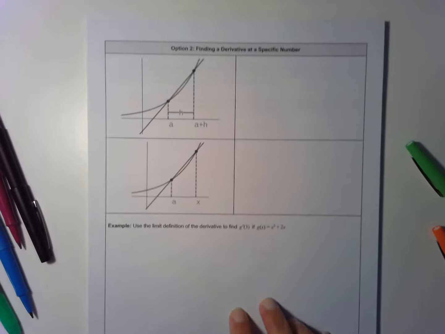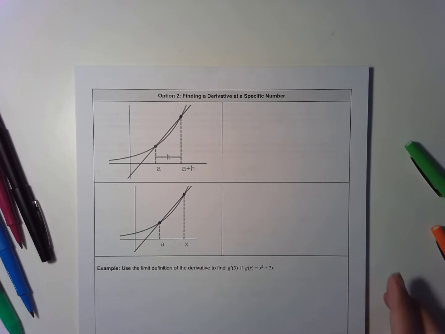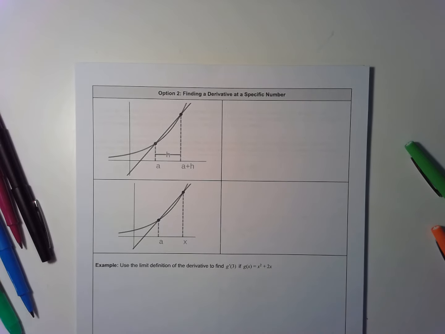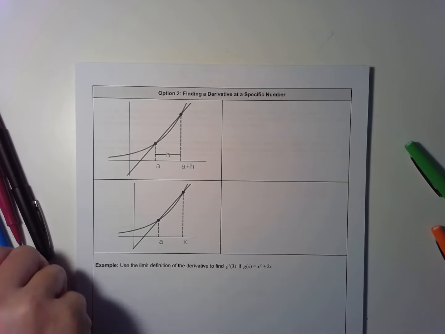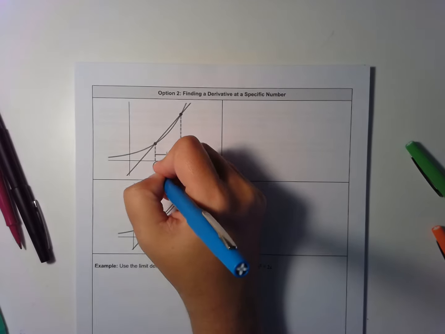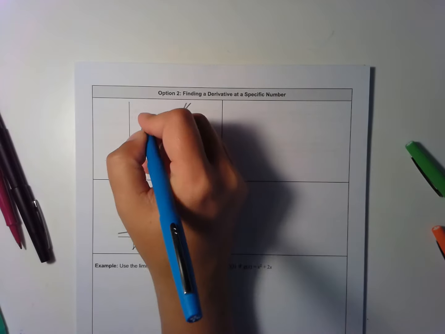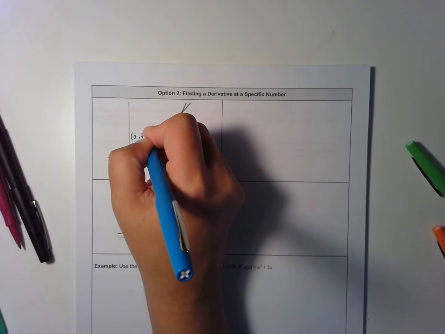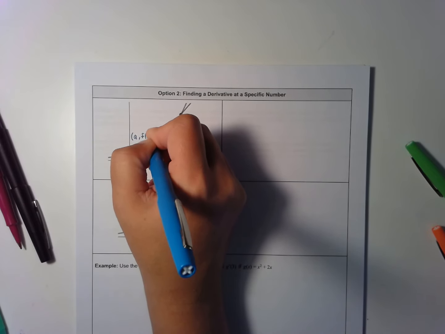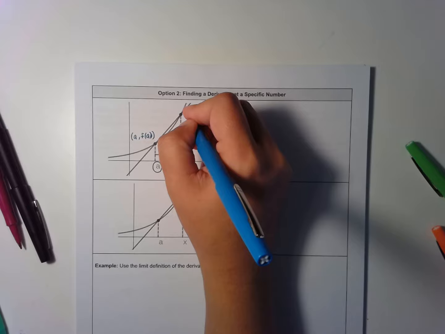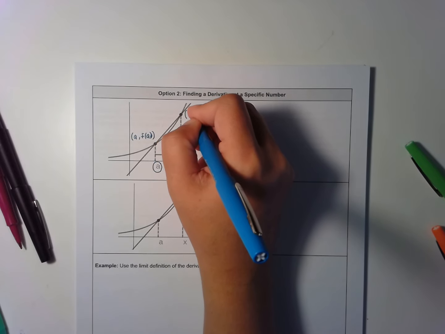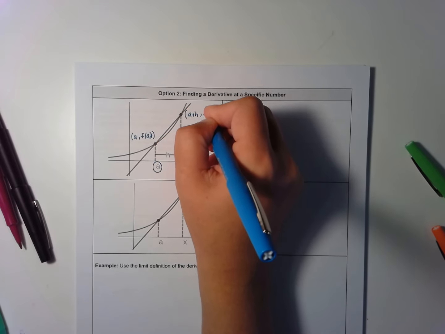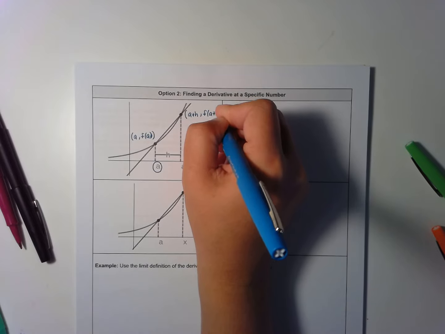Option number 2 would be to find the derivative at a specific number. So this time, instead of just calling our point x and x plus h, we're going to call it a and a plus h. So the first point here would be a and f of a, and the second point here would be a plus h and f of a plus h.